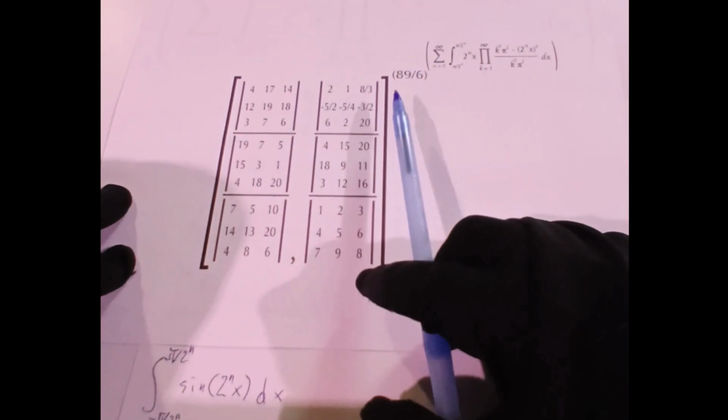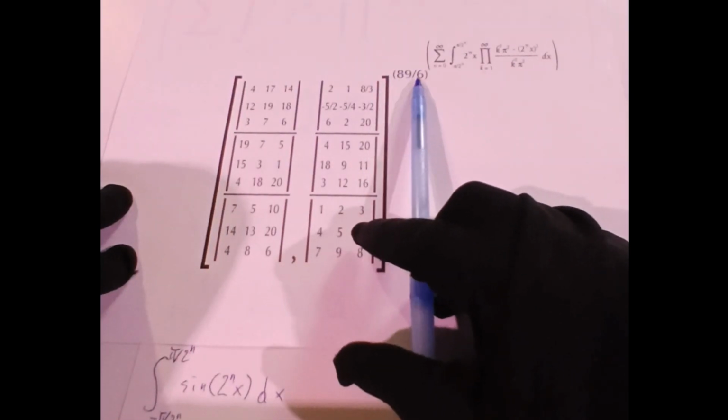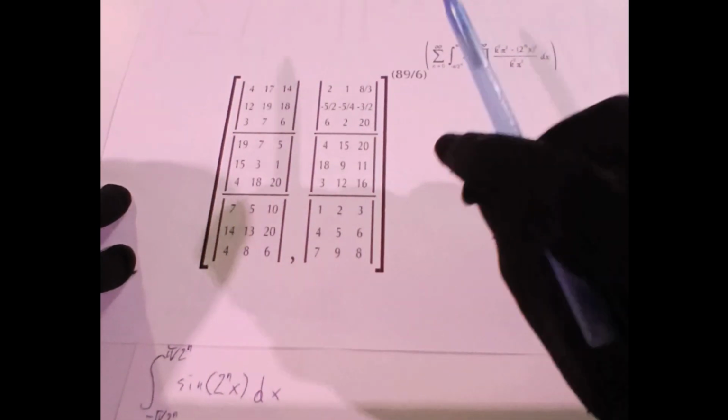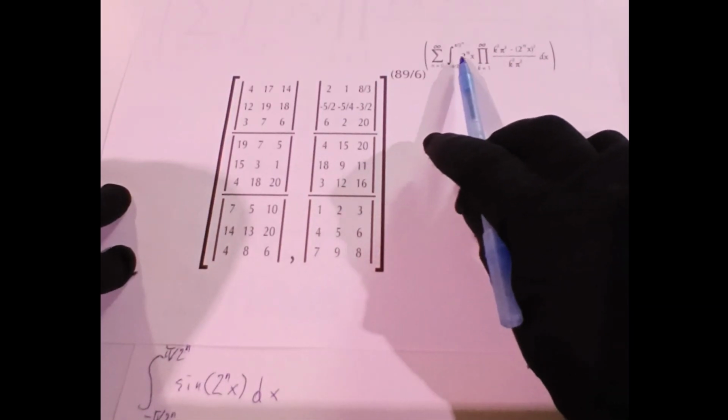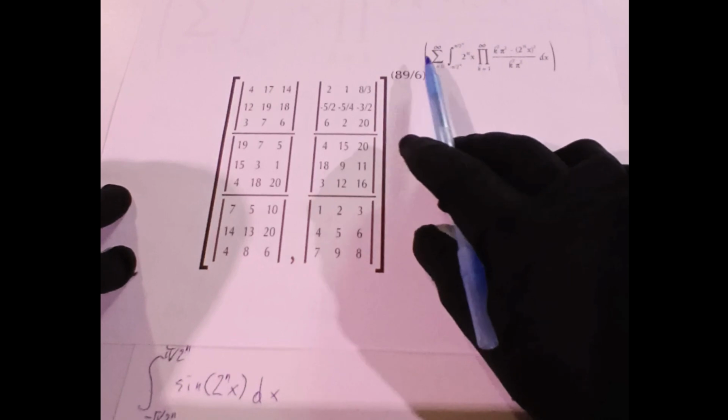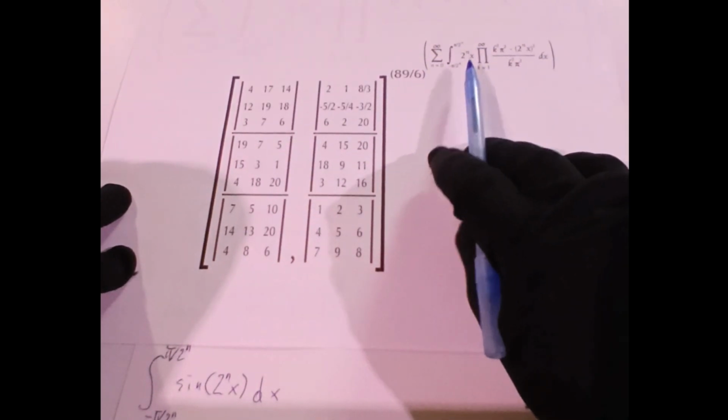And 89 divided by 6 has no real meaning. I just kind of picked the numbers because they were kind of round, sort of like smoke clouds. And I thought I would add a lot more rounder numbers here, but I ended up just going with this.